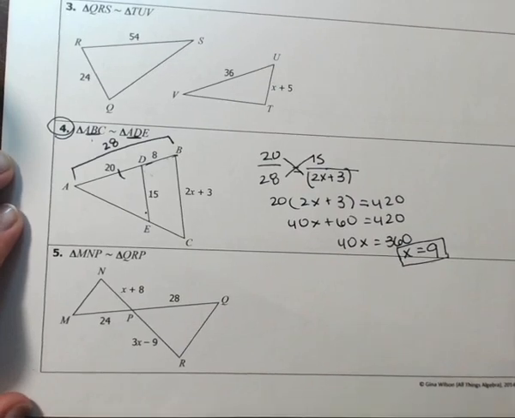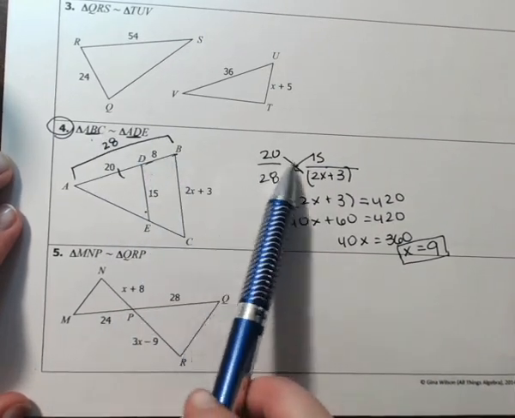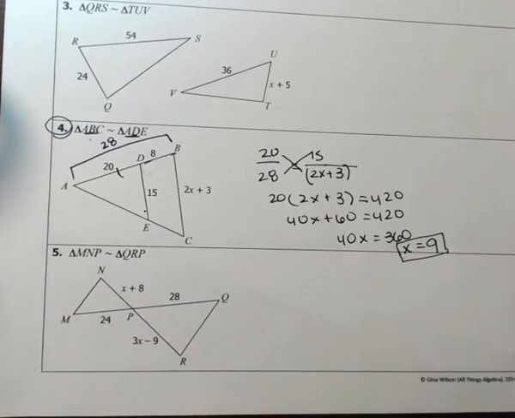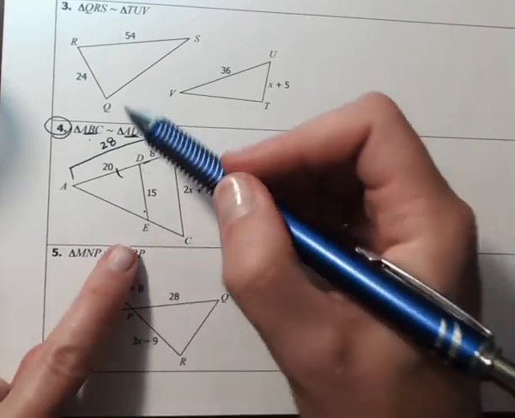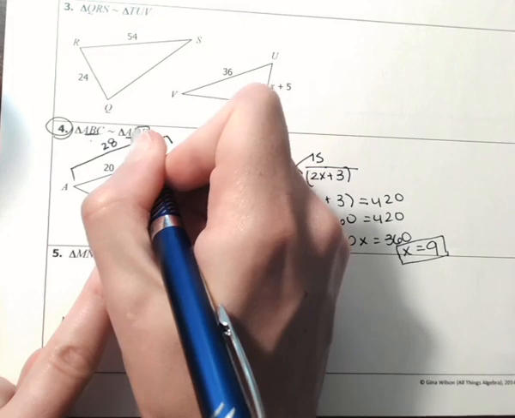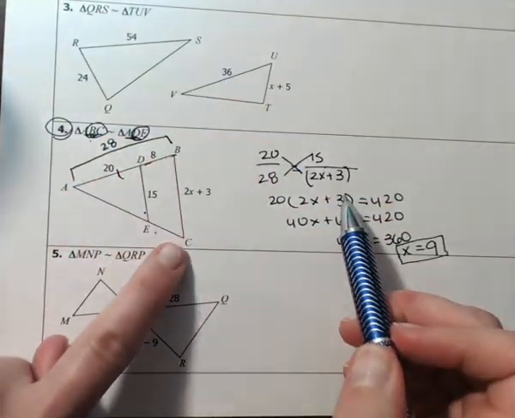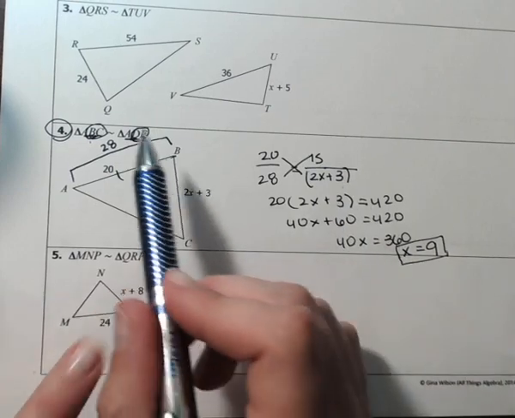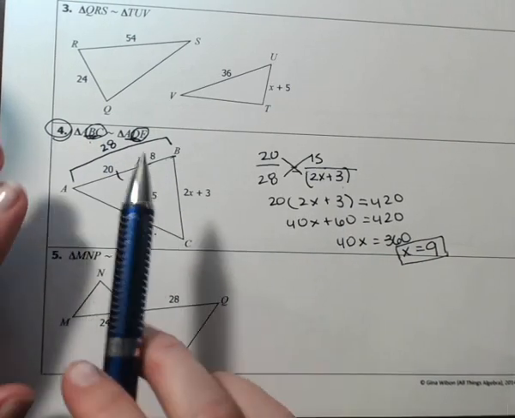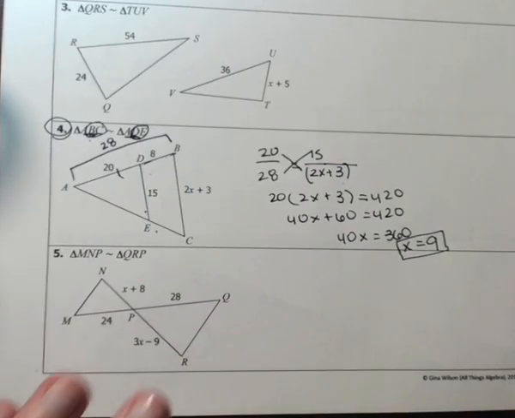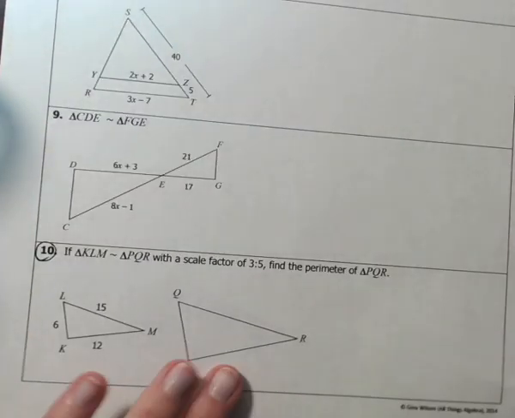The hardest part is going to be setting up your ratios, making sure you know what lines up with what. On this side, 15, that's DE. Look up here. DE are the last two, so I know underneath DE has to go BC. The last two on that one. Usually I start with the first triangle or the bigger shape. Doesn't matter. All right, one more on the very back.